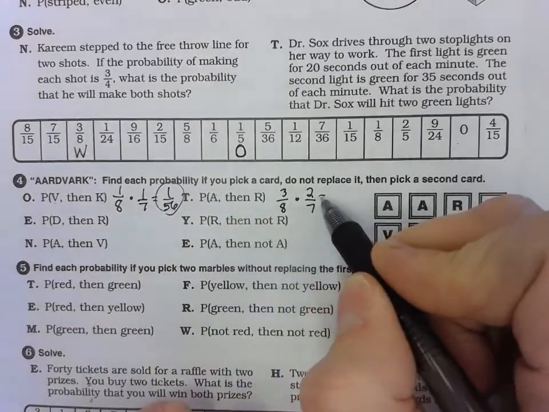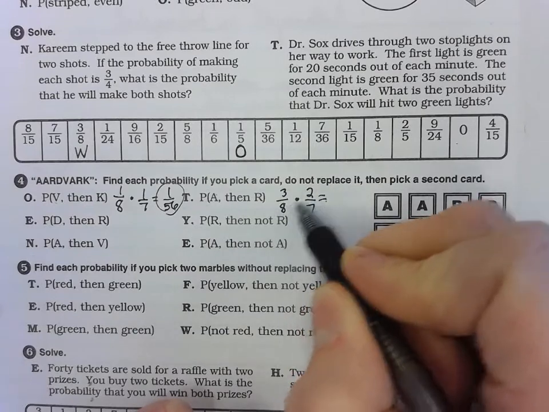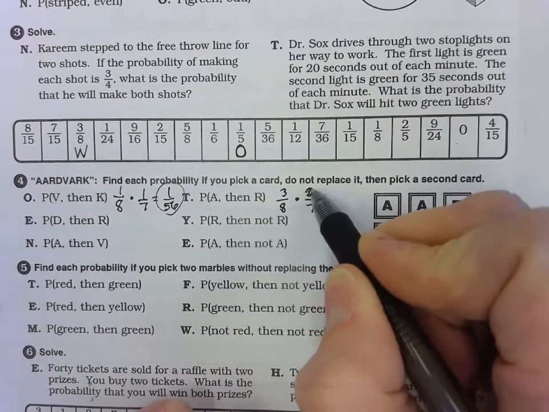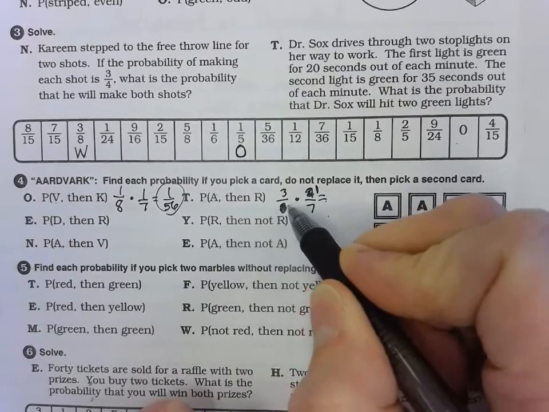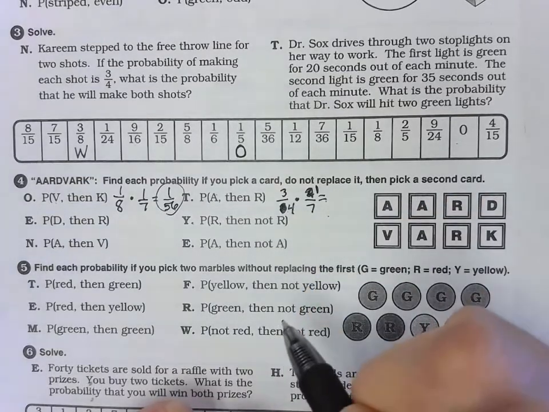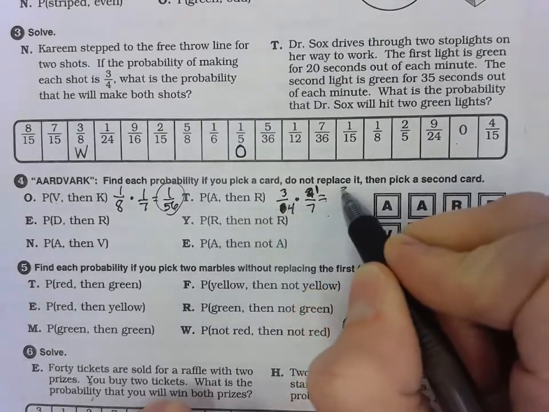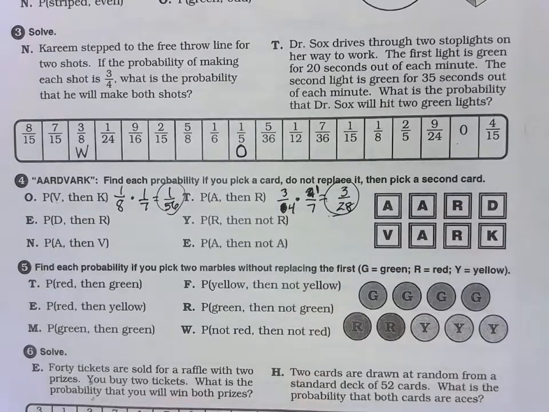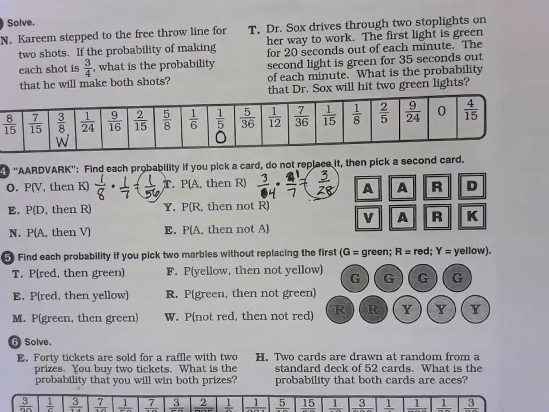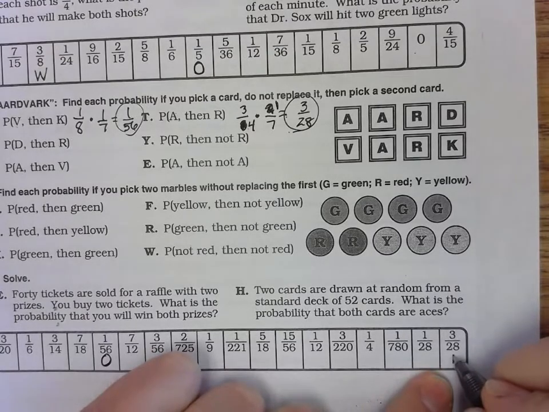So let's multiply these out here. I can cross-reduce these, the 2 and 8. 2 goes into 2 one time, and 2 goes into 8 4 times. So that will simplify it by doing a little cross-reducing. 3 times 1, of course, is 3. 4 times 7 is 28. So let's go down here and say 3/28 somewhere, okay? I see 3/28 down here at the very end. And that means I'd put letter T down there for that one.